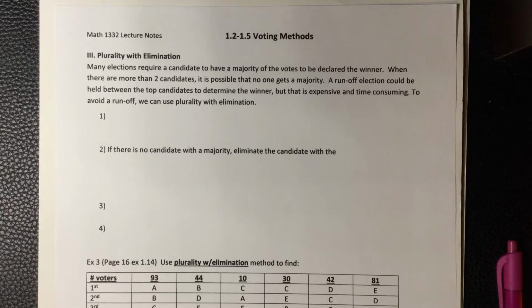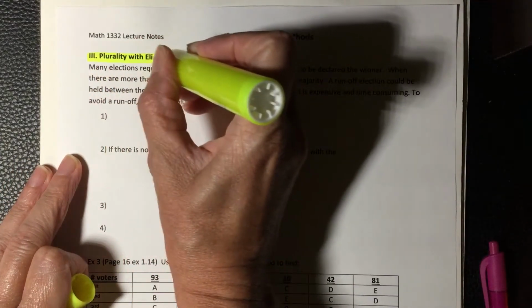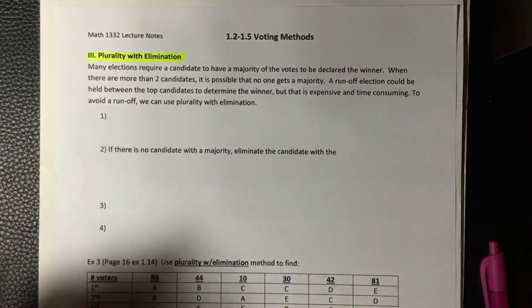Hey everybody, in this video you're going to need your 1.2 through 1.5 notes on voting methods, a calculator, and something to write with. So we're on the third page of the notes for 1.2 through 1.5, and today we're going to look at doing an election result using plurality with elimination.